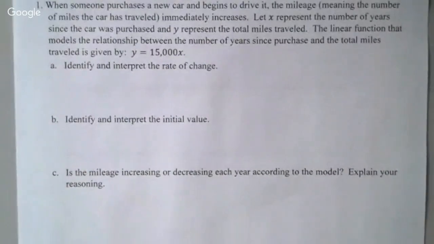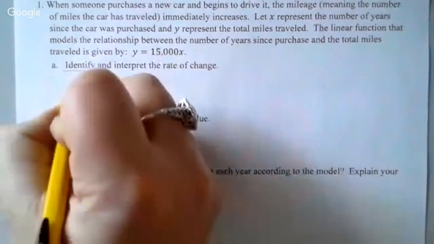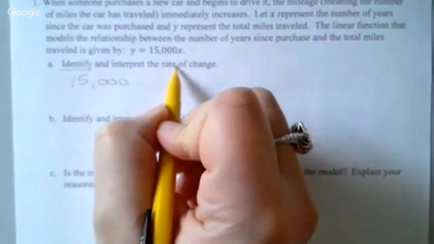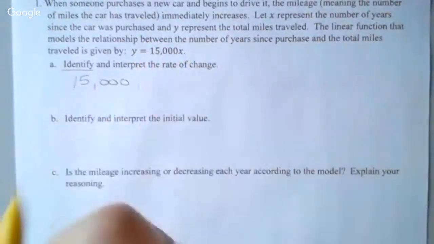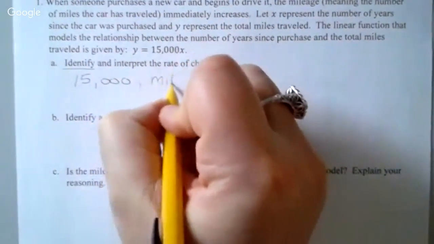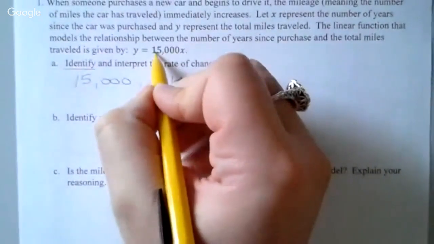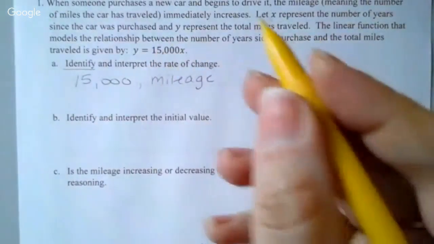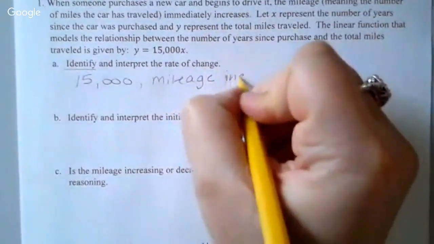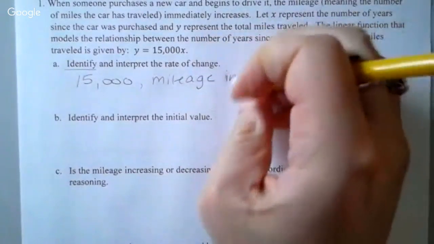So, first part, A, identify and interpret the rate of change. That's 2 things. Identify is name it. So that's 15,000, because rate of change is the same thing as slope. Now, interpret it means, what does it mean in our problem? So this is the mileage. And since it's positive, remember, we need to put those words in. If it's positive, it's increasing. If it's negative, it's decreasing. So the mileage is increasing.